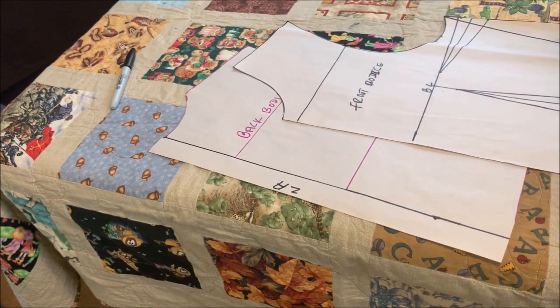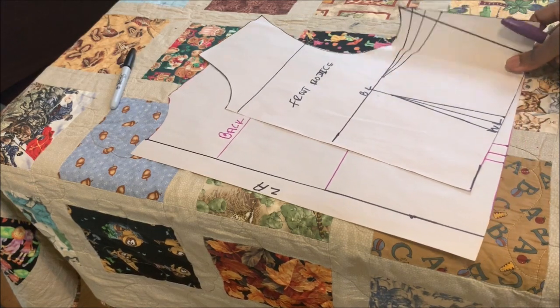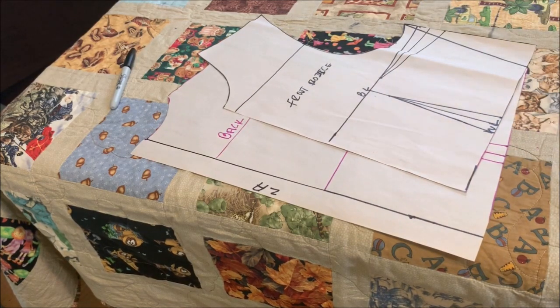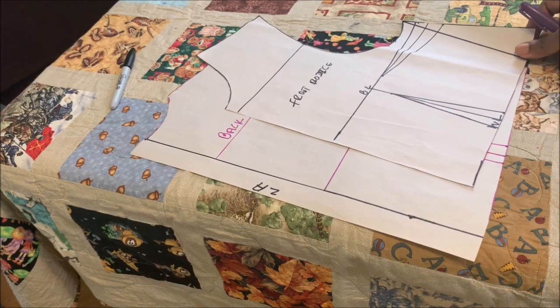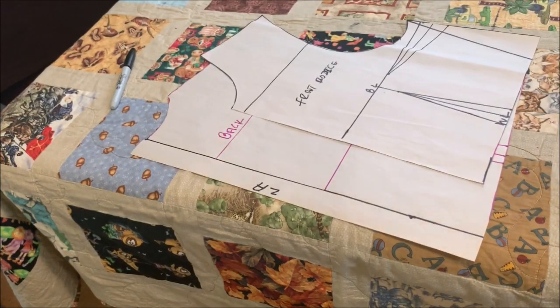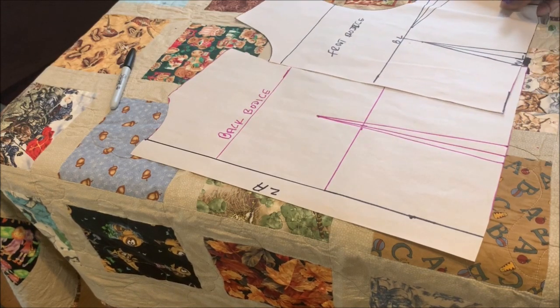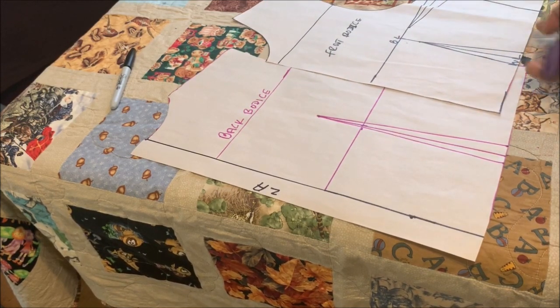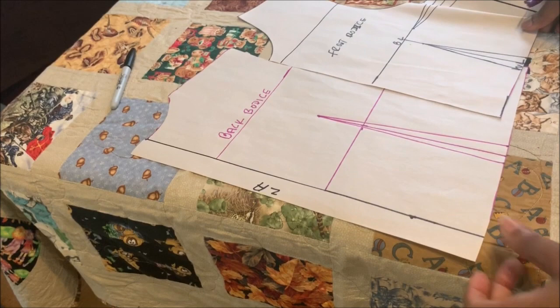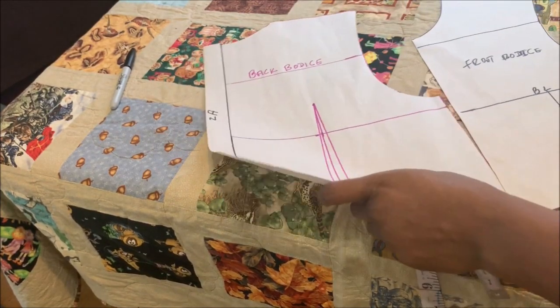If you were cutting this directly on your fabric, you would have already added it during your measurements. Okay, so this is it, the front and back bodice.